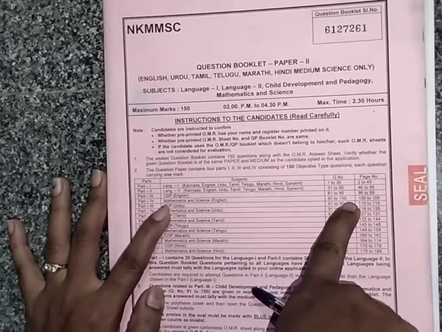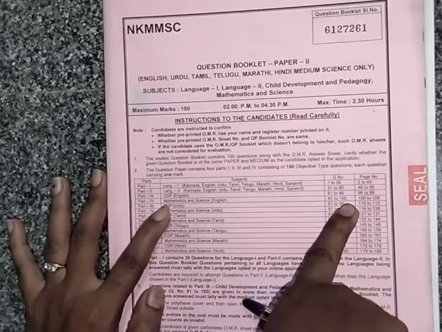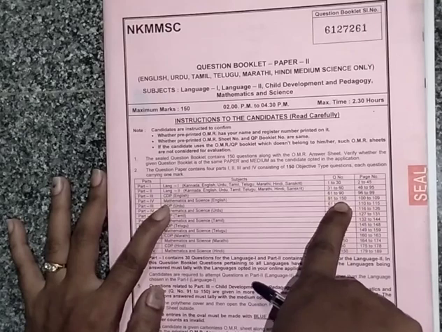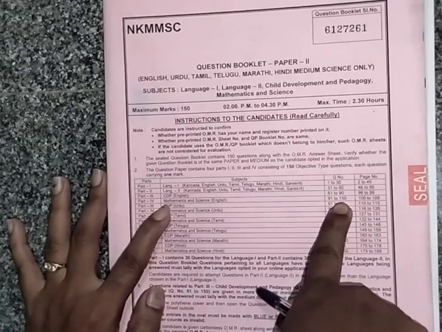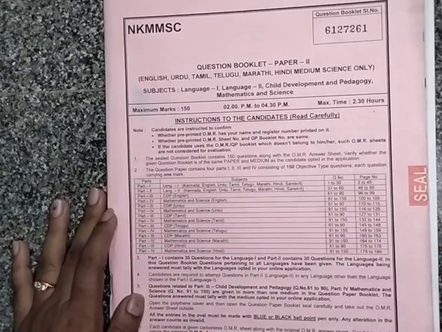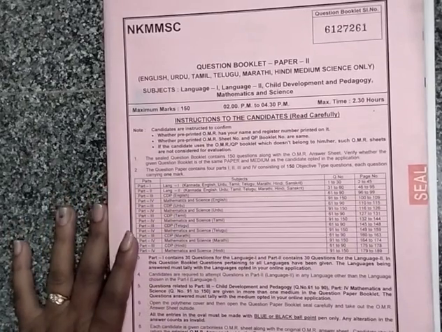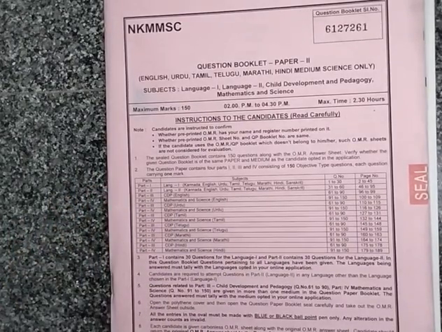From the 91st to the 150th question, it will be mathematics and science. That means 60 questions, divided equally: the mathematics portion will be 30 questions and the science portion will be 30 questions. This is the general pattern of the TET examinations for science students, and it will be the same for arts students too, but their method subjects will be different. The first 3 parts will be the same, and part 4 will be different.